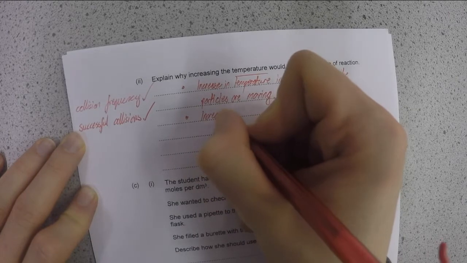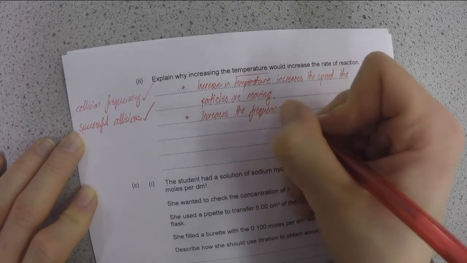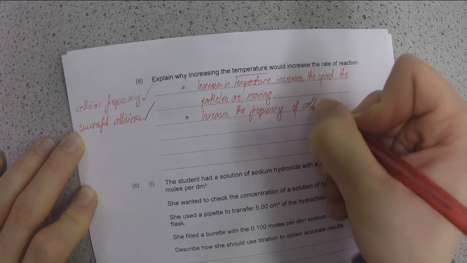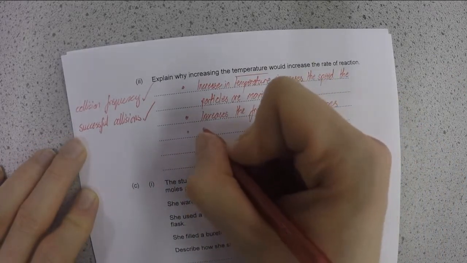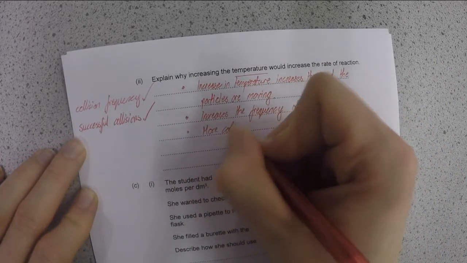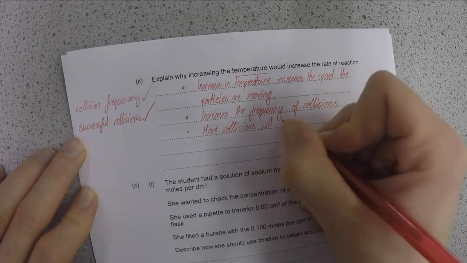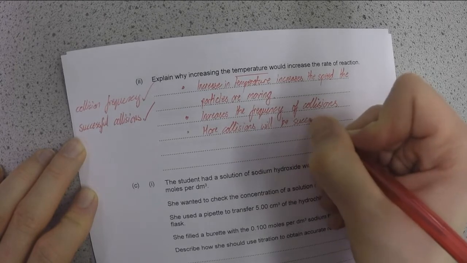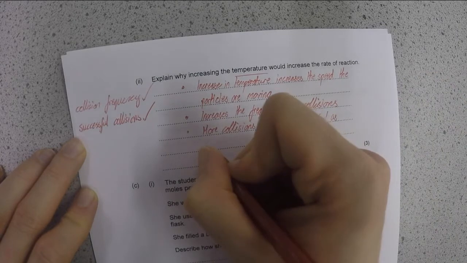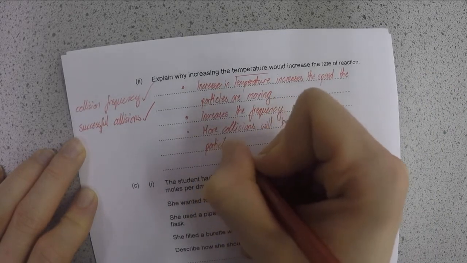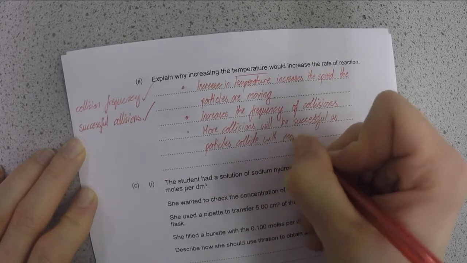Increases the frequency of collisions, and more collisions will be successful as particles collide with more energy.